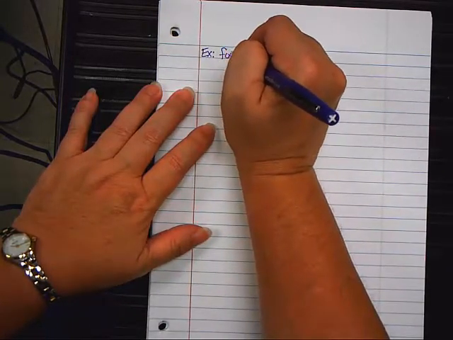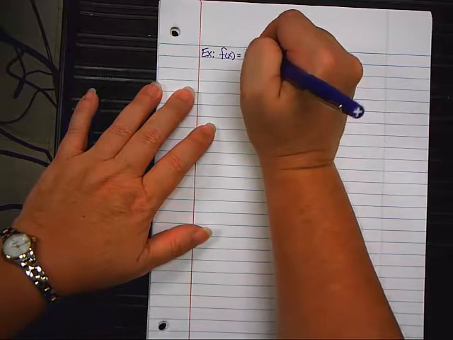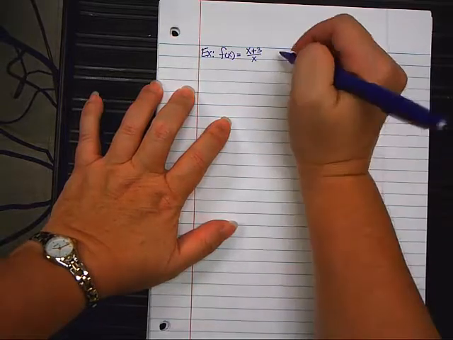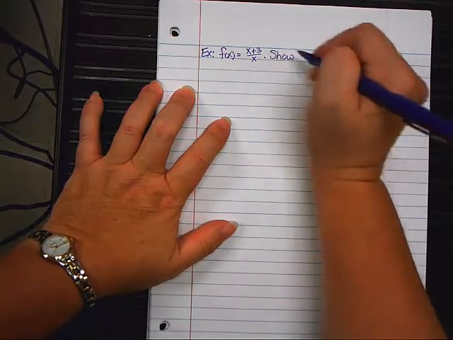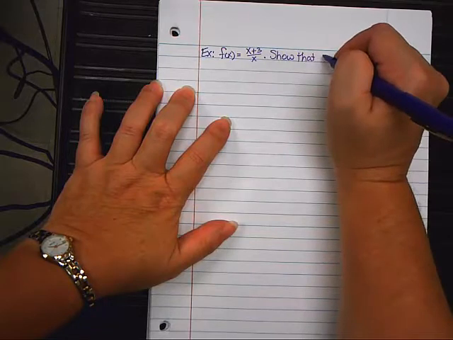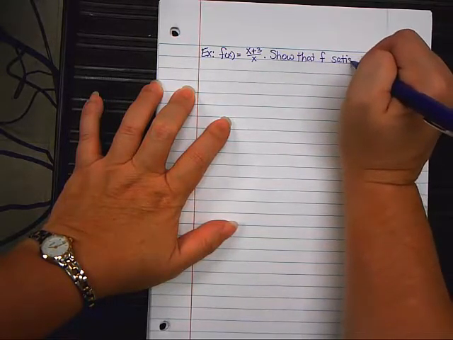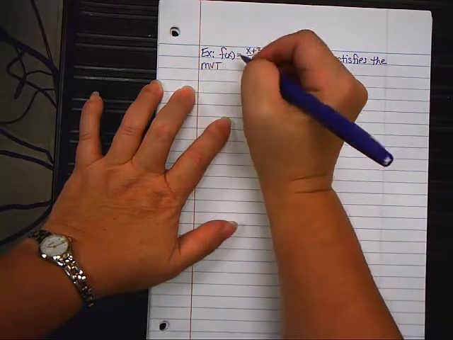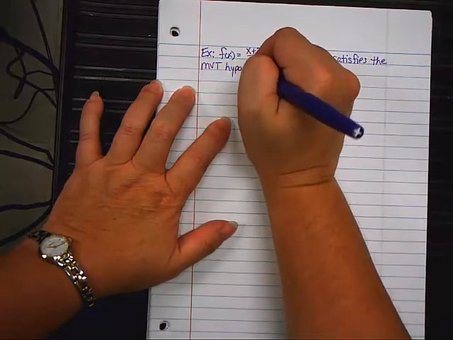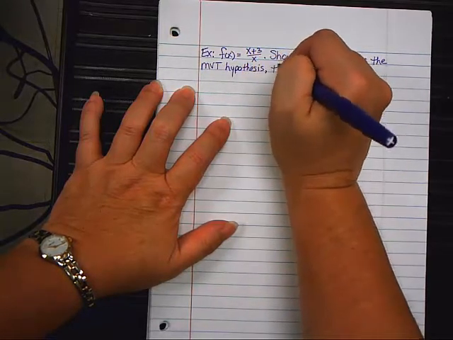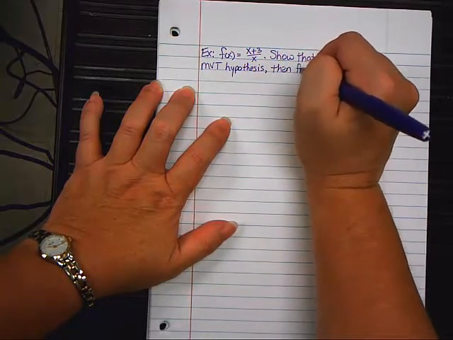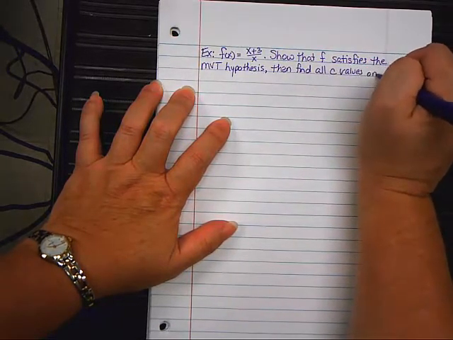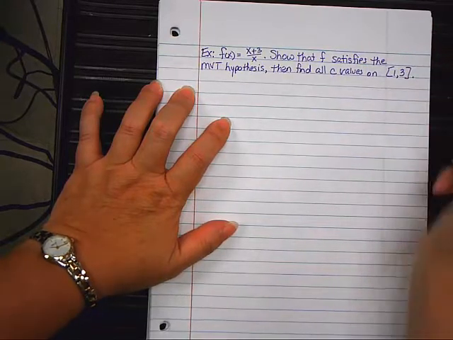Now we're going to do mean value theorem without a picture. x plus 3 over x is the function. Show that f satisfies the mean value theorem, MVT, hypothesis, then find all c values on the interval from 1 to 3.